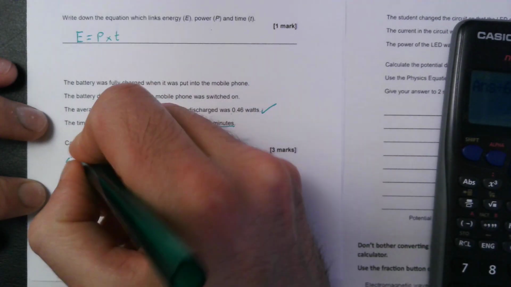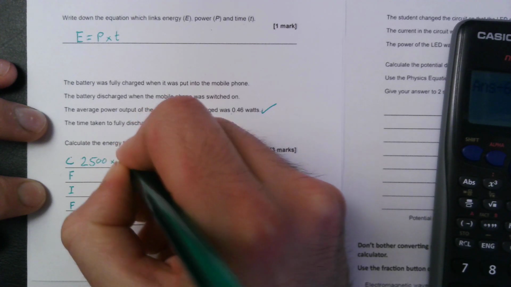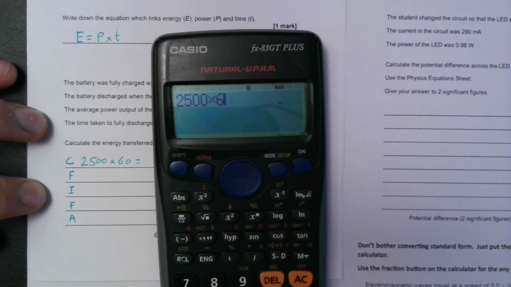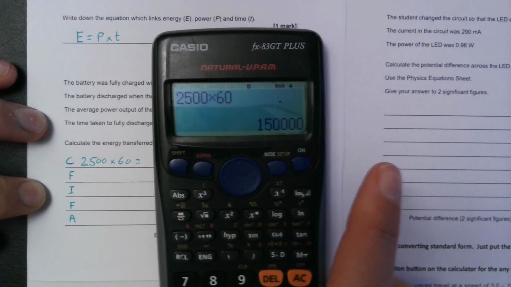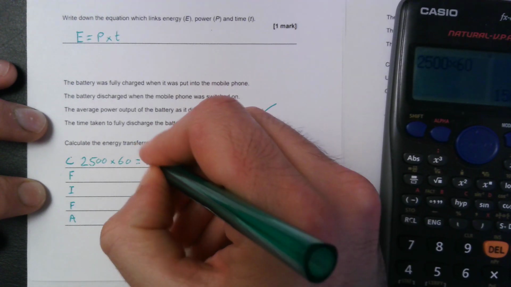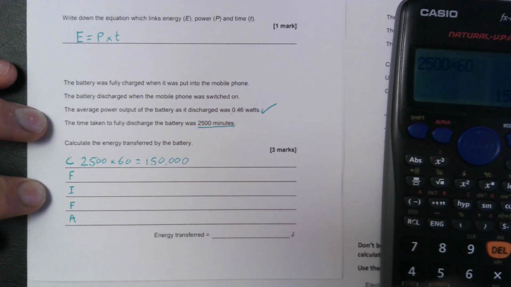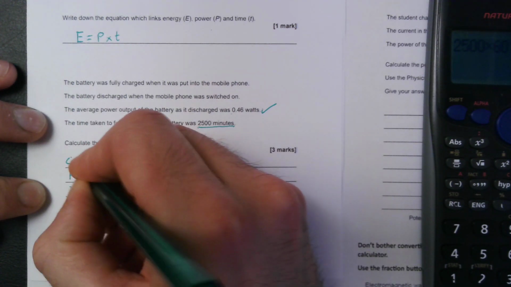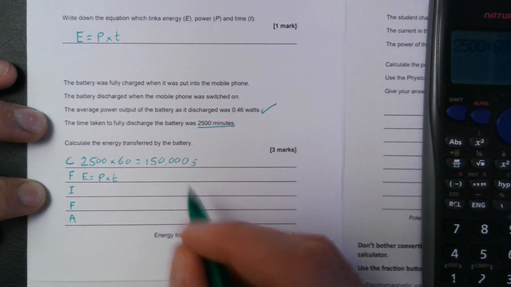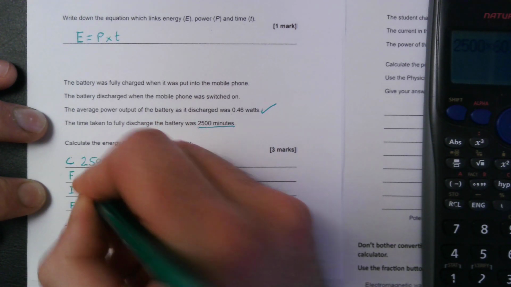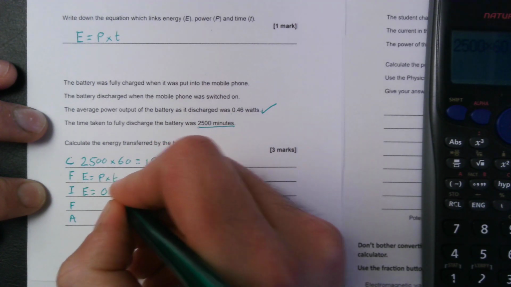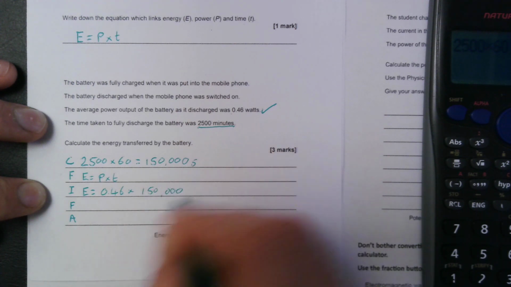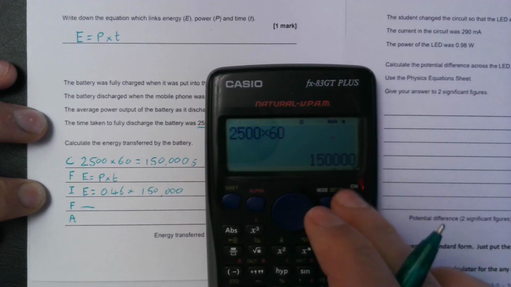So first thing I'm going to do is 2,500 times 60, which gives us 150,000 seconds. Then all we do is use this: E equals P times T. Replace the letters with numbers. So our power is 0.46 and our time is 150,000. We don't need to rearrange because we're smart about it on the equation sheet.